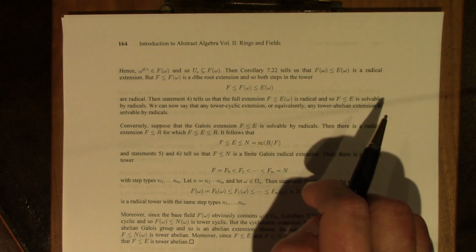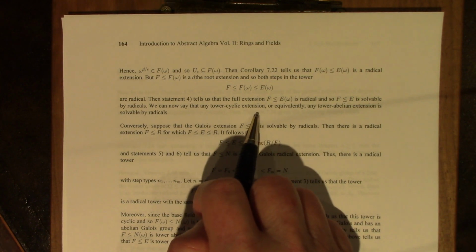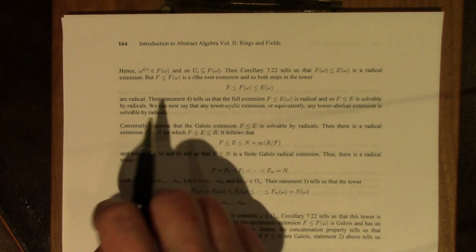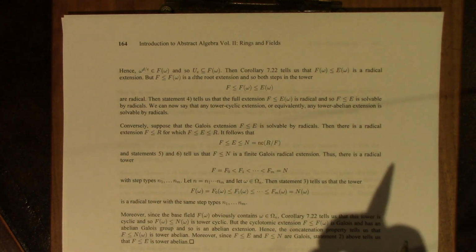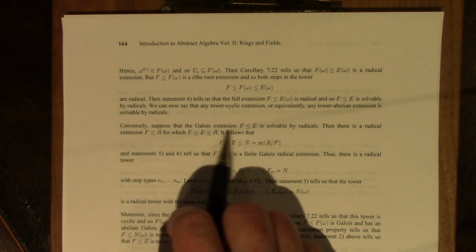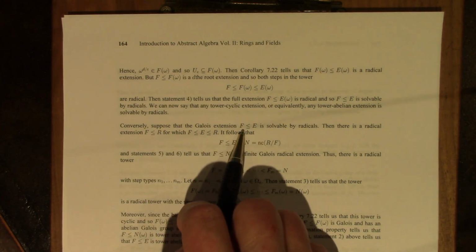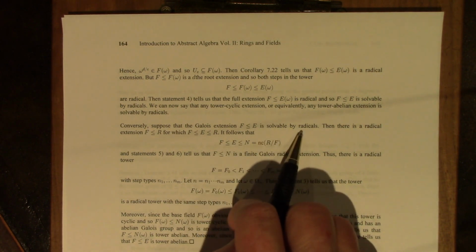So we can now say that any tower cyclic extension, or equivalently any tower abelian extension, is solvable by radicals. As for the converse, suppose that F E, this Galois extension, is solvable by radicals.